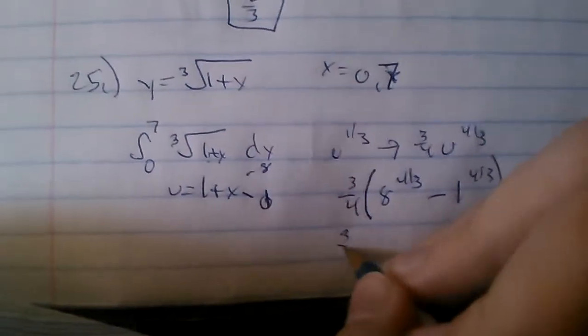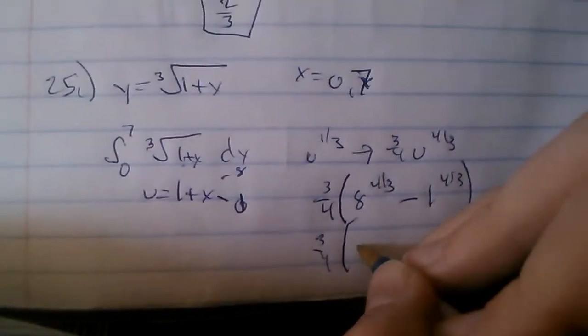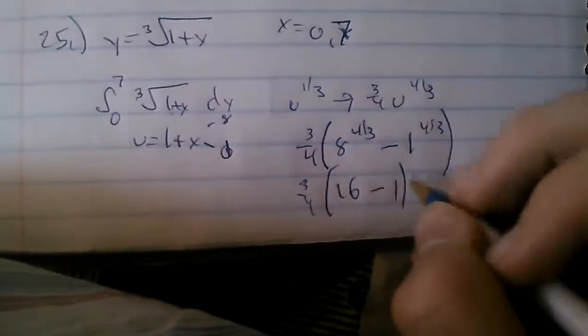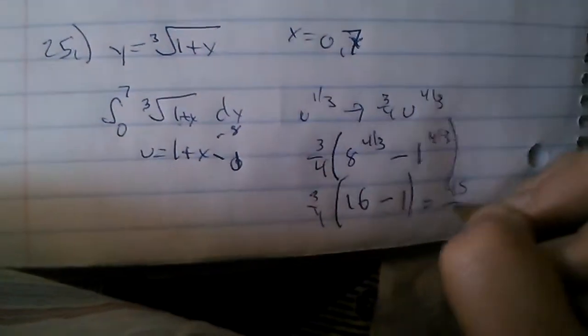So we get 3/4. Well, the cube root of 8 is 2, and 2 to the 4th is 16. Minus 1 to any power is 1. So that's 15 times 3 over 4, which equals 45 over 4. Let's remember that number: 45 over 4. Now let's do it the long way around just to make sure that this substitution works.